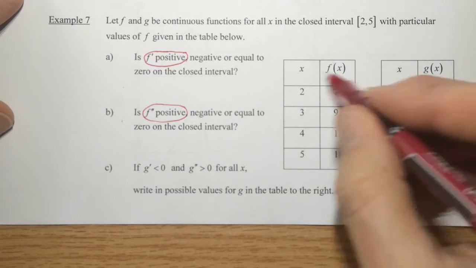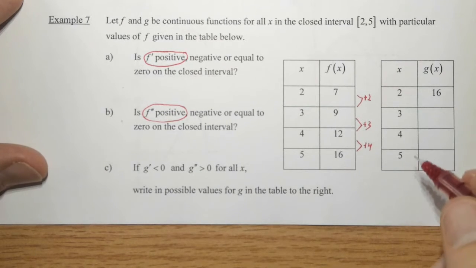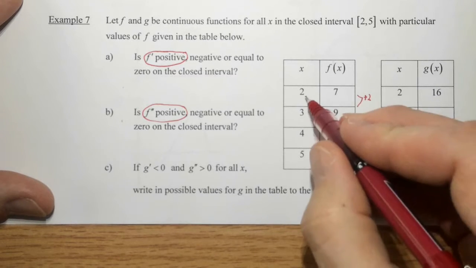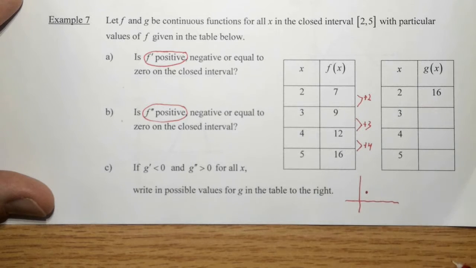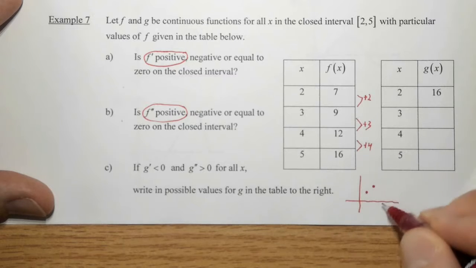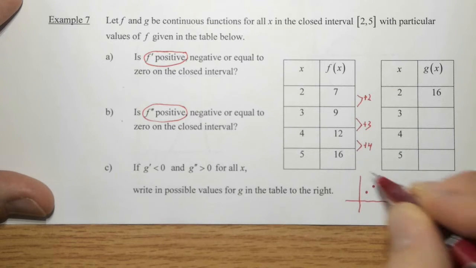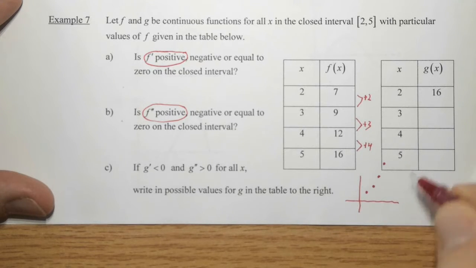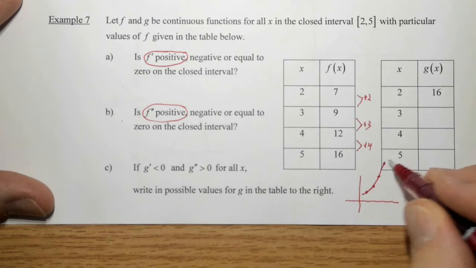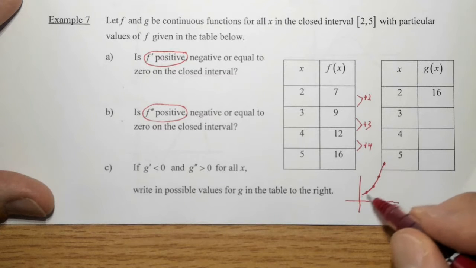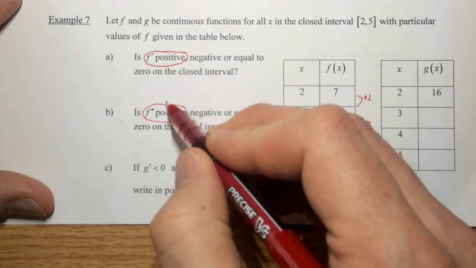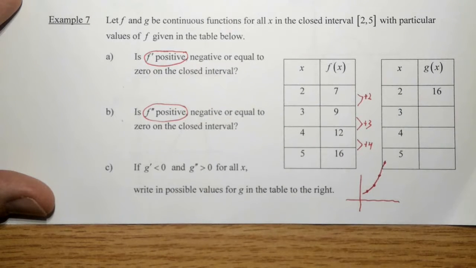Let me give you another way of looking at this if you're not quite sure. Let's make a quick graph of f. So we've got our x-axis here. Over 2 up 7, just put right there. Over 3 up 9. Over 4 up 12. Over 5 up 16. If we were to graph these points and connect the line, we can see that we're definitely increasing, and we can see the concave up curvature happening as well. That verifies that f prime is positive and f double prime is positive.